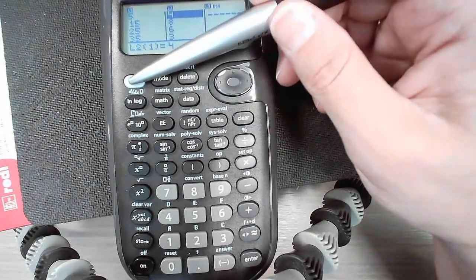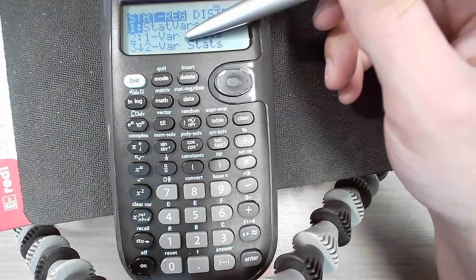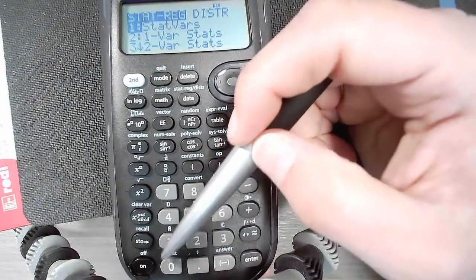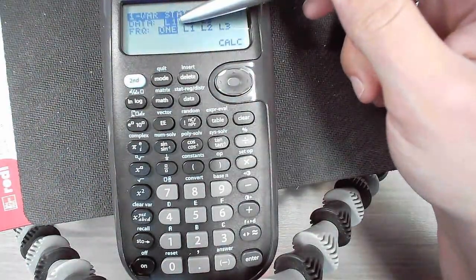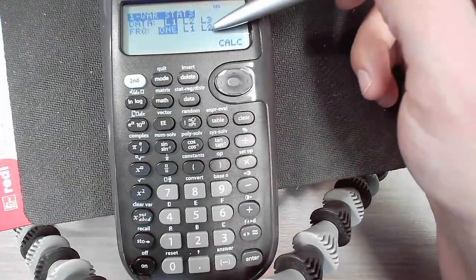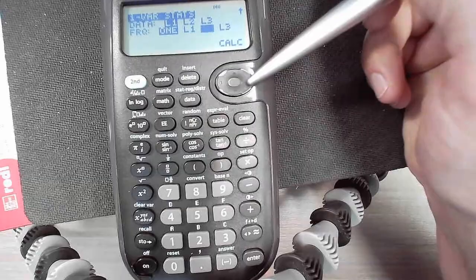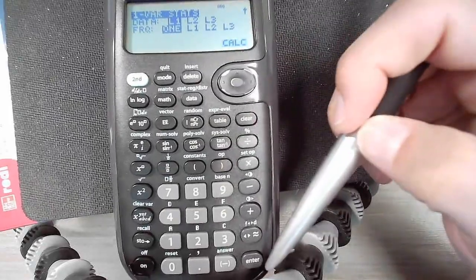Then I can go second, data. I'm still doing one variable statistics, so I'm going to hit 2. I still want my data to come from list 1, but this time I want my frequency to come from list 2. So I'm going to scroll over to list 2, and then I'm going to do calculate.